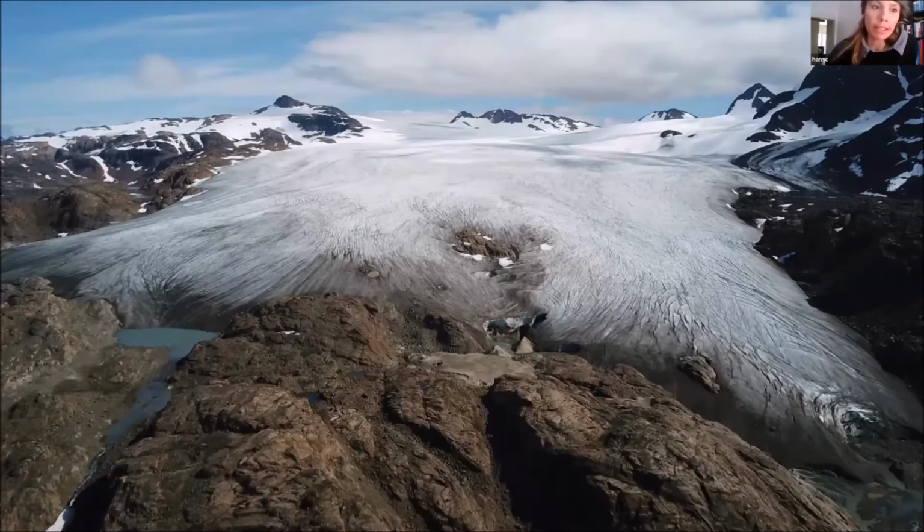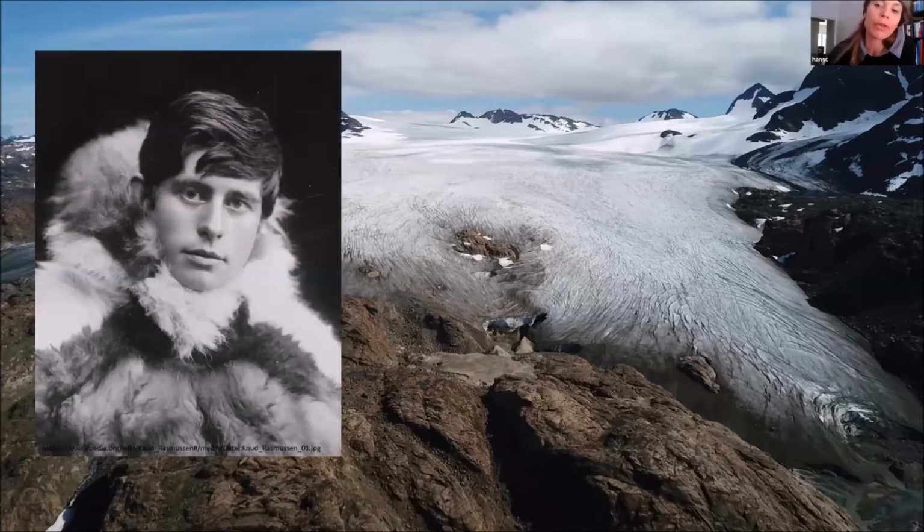And already in the 1930s, or to be more precise, in 1933, an expedition led by the famous polar researcher Knud Rasmussen went to the Mitivakat area to collect glaciological and geomorphological data about this area. They took, for example, pictures. They also mapped the terminus of the glacier, and they also did ablation measurements, and they are among the first conducted in Greenland. So this is quite impressive.